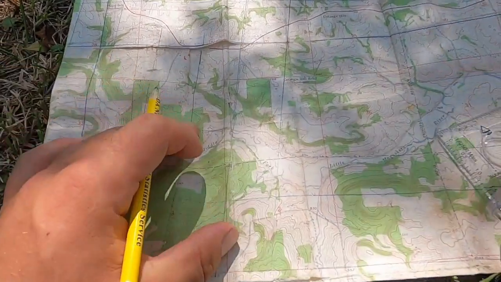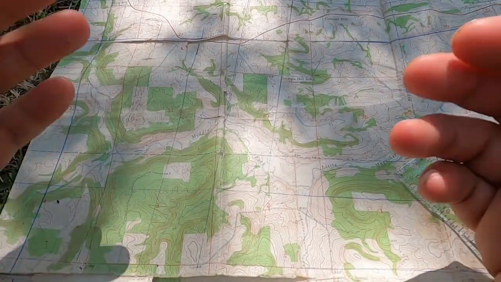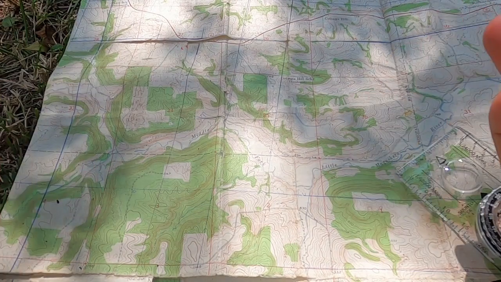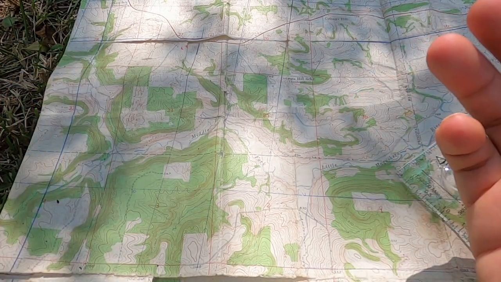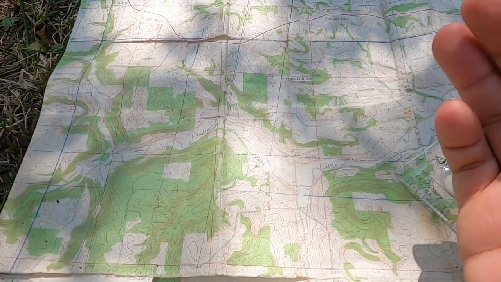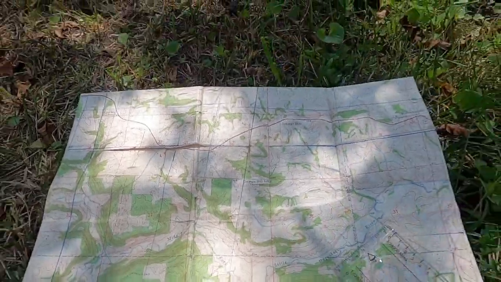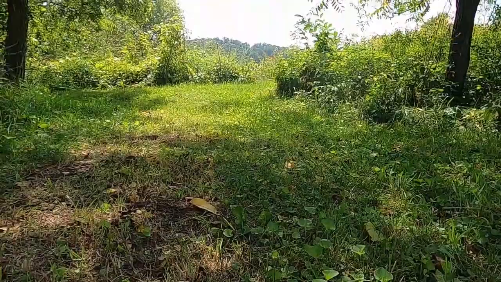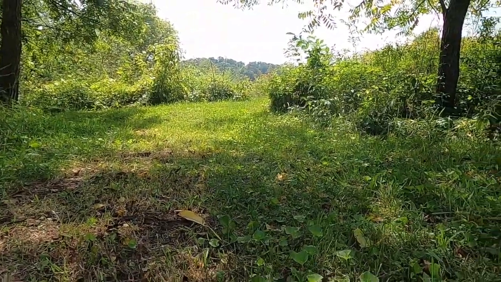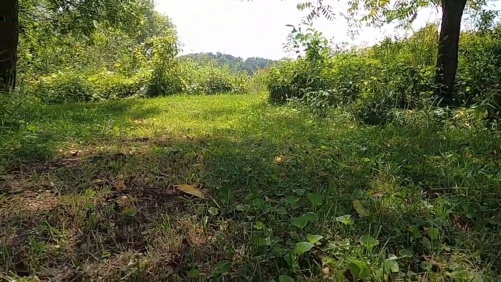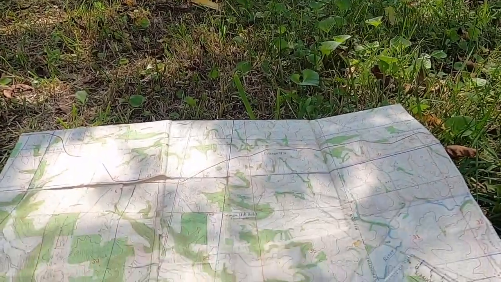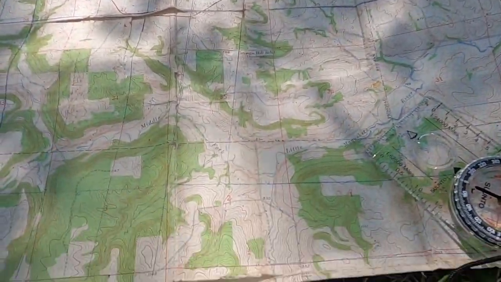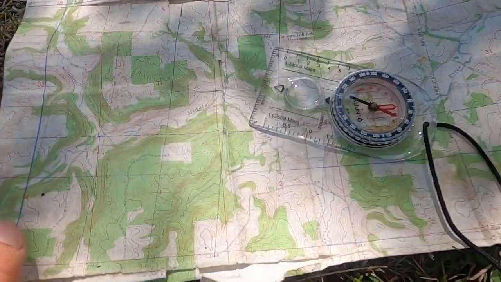So here's the issue. I am out hiking. Doesn't matter where I'm at. And I need to find my way home. I need to find my way to the parking lot or wherever. Now, clearly, I have a trail right here. But let's say that trail forked and I have no idea which trail I needed to take, or there's no trail at all. How would I get home? How would I use my map and compass to get me in the right direction?